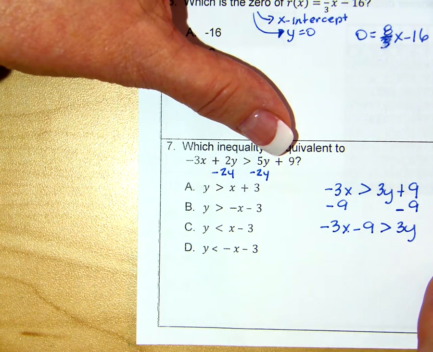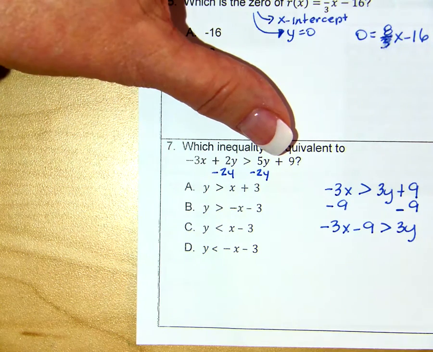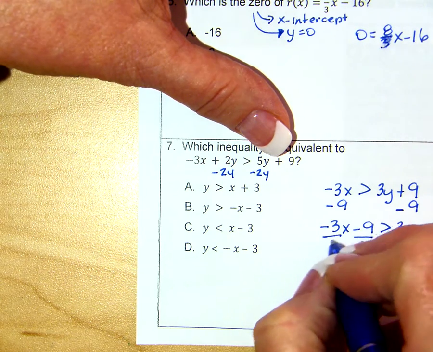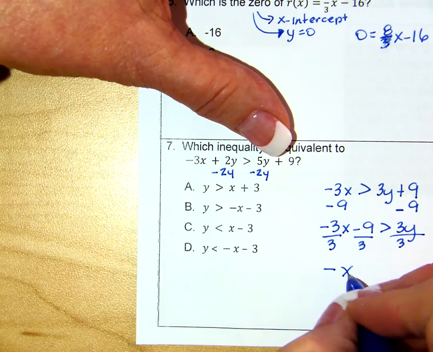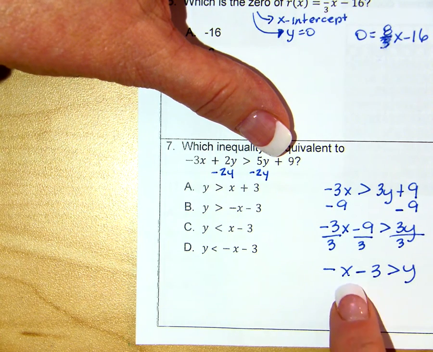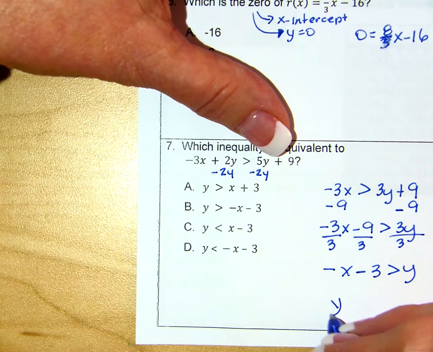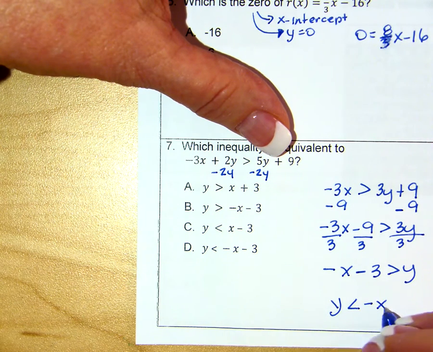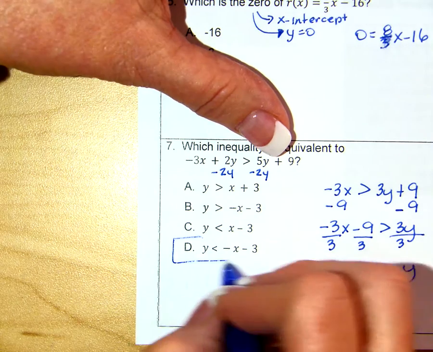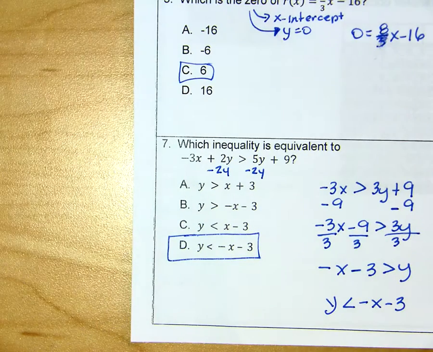Now my y is on the wrong side and it has a number in front of it, so I'm going to go ahead and get the y by itself, and then I'm going to have to turn things around. So here we divide everything by positive 3, so I get negative x minus 3 is greater than y. Well, if this is bigger than y, that means y is smaller than that negative x minus 3. So that gives me D as my answer choice.